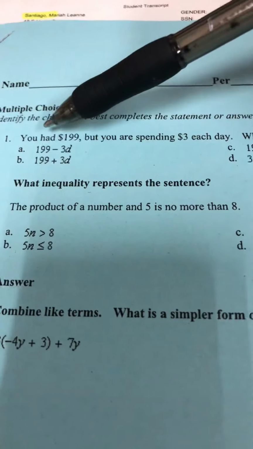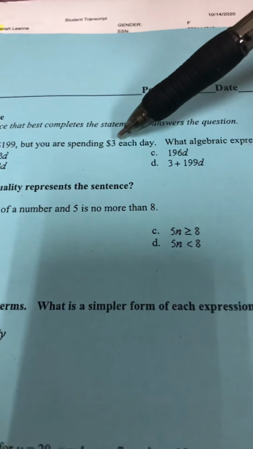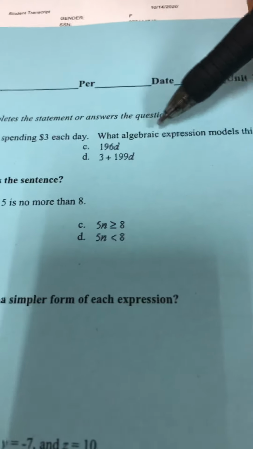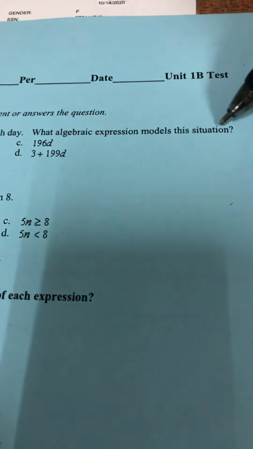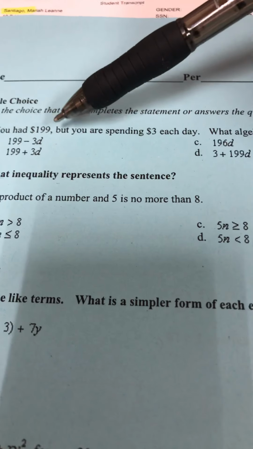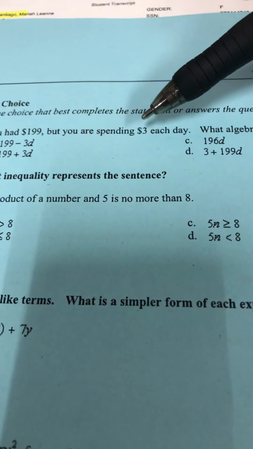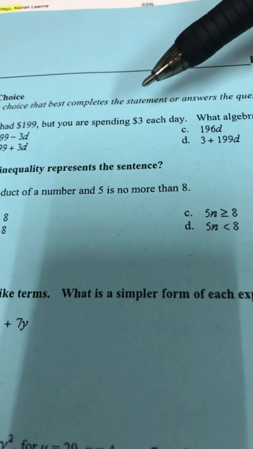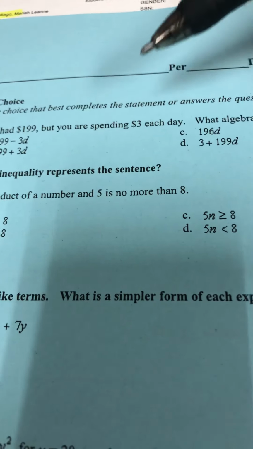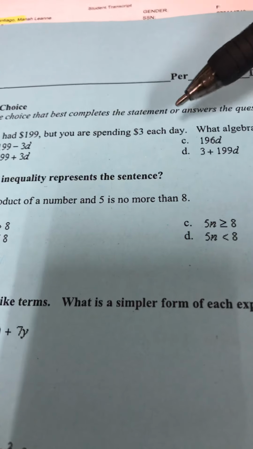And so number one, you had $199, but you are spending $3 each day. What algebraic expression models this situation? So you are starting out with that $199, you're spending $3 a day. So that $3 is going to be multiplied by however many days, and you're spending, so it's going away.